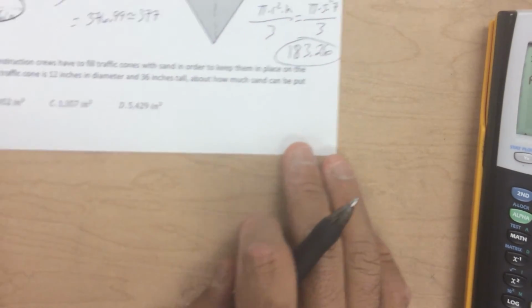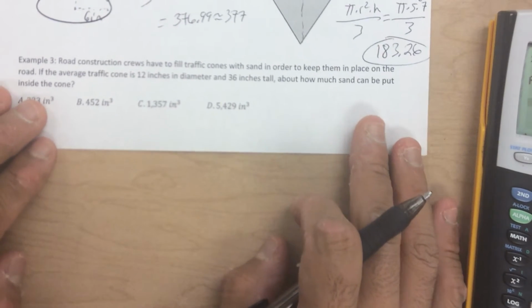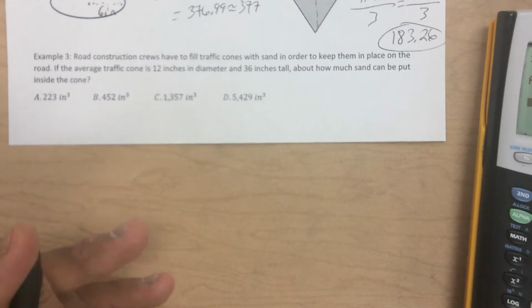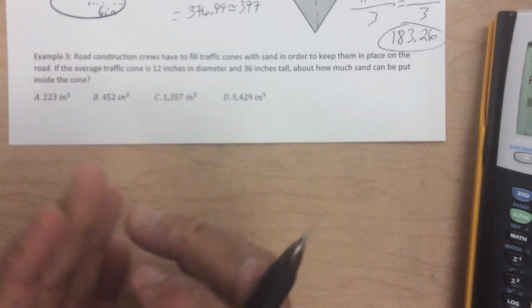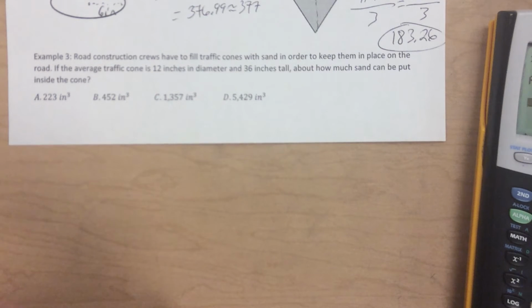Okay? And the last example. Now, all the problems you're going to have on the test and on the EOG are going to just look like that. And if you notice, all of your answer choices are completely different. They're very far apart from each other. So it's not going to matter if you decide to use either pi or if you decide to use 3.14. Either will still give you the right answer.